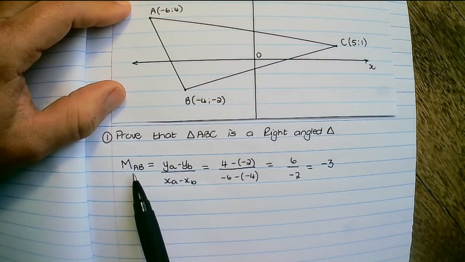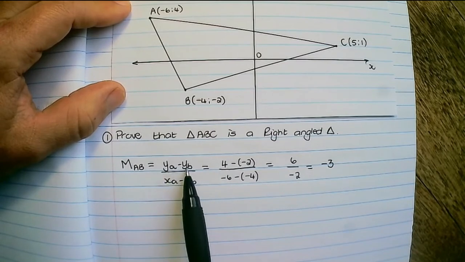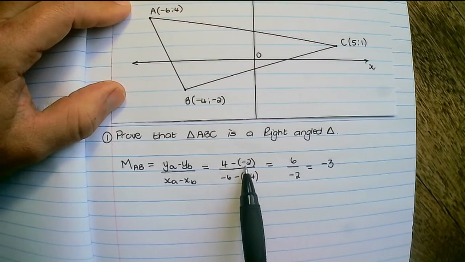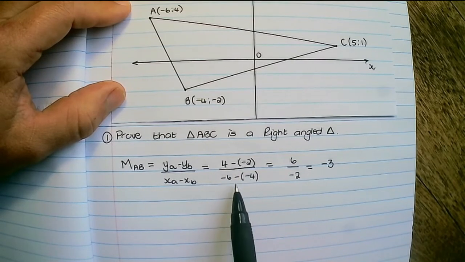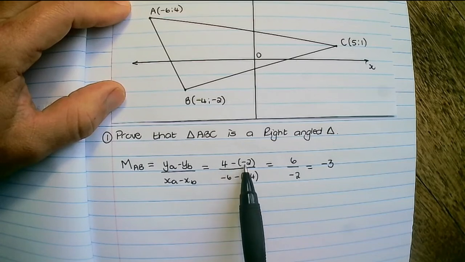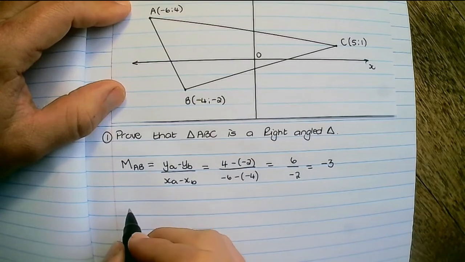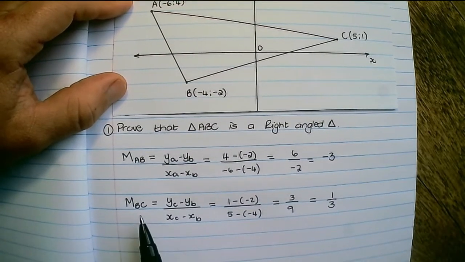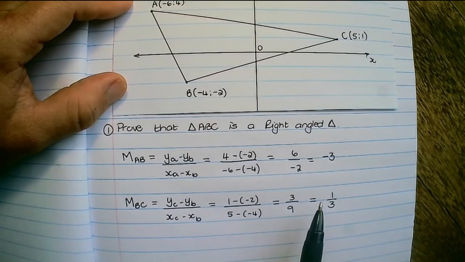So the gradient of line AB is the difference of y's over the difference of x's. Then I substitute the y coordinates in and the x coordinates in. Simplify the numerator and denominator and find the gradient is -3. Similarly, I can find the gradient of BC.